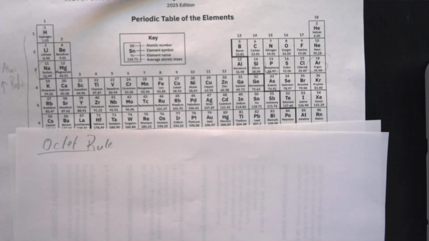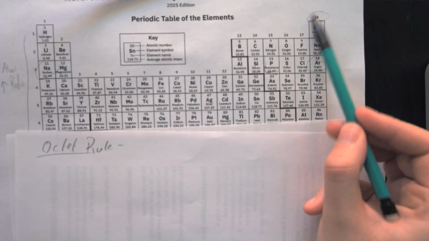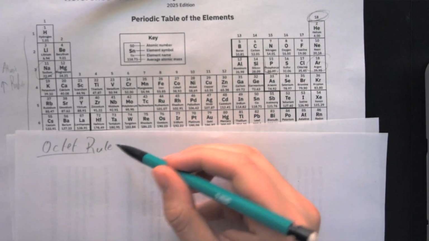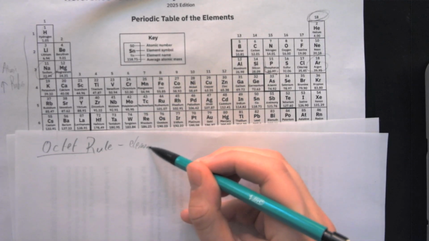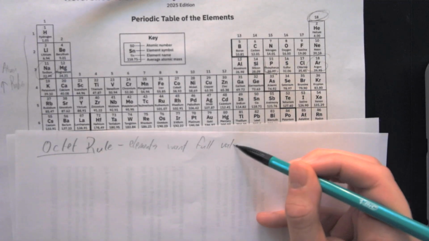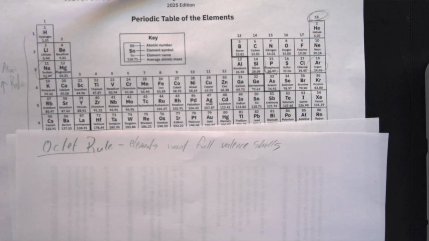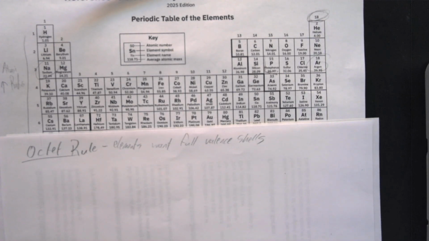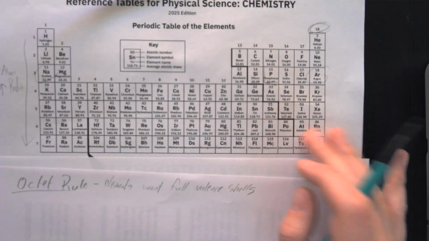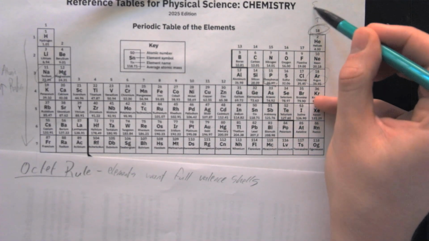All right. The other big concept is the octet rule. So the octet rule is talking about how everything wants to look like group 18, right? Elements want full valence shells. All right, that is the key concept here. Group 18 starts with full valence shells. So group 18, the noble gases, these guys are what we call stable.